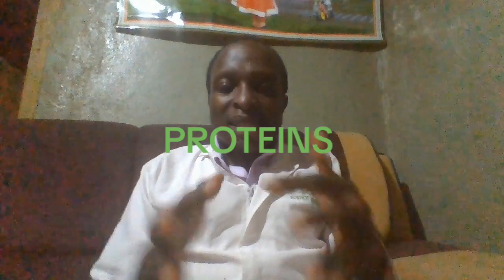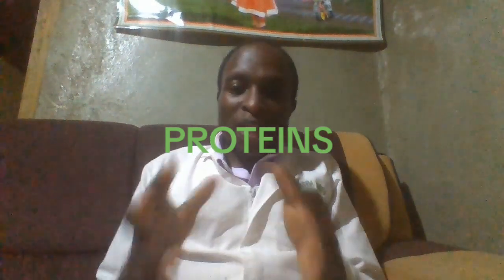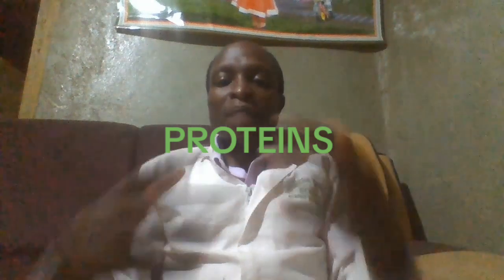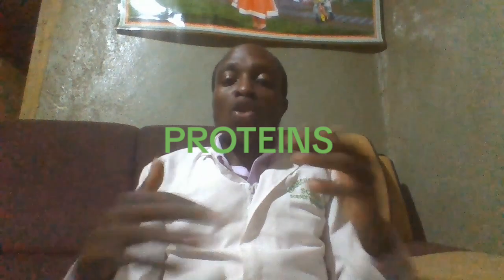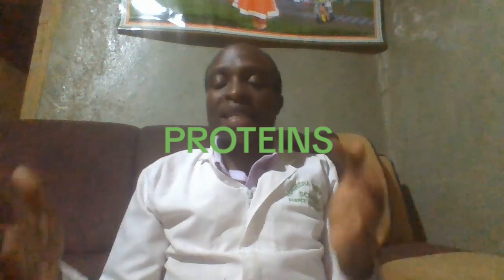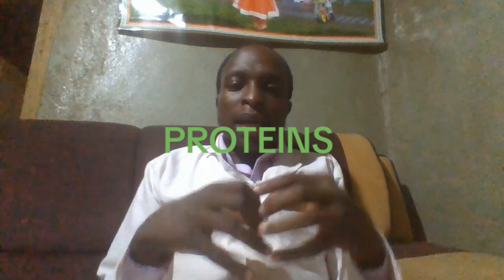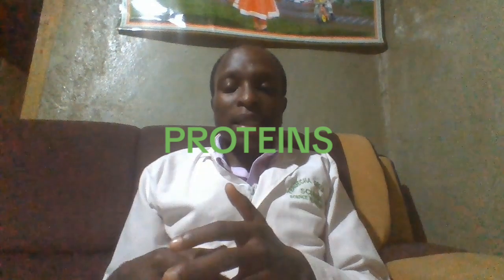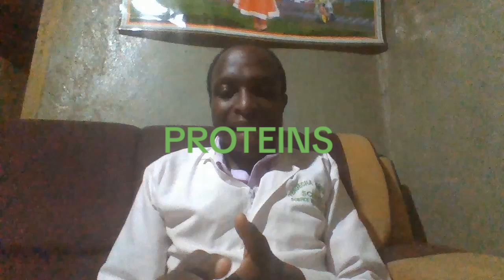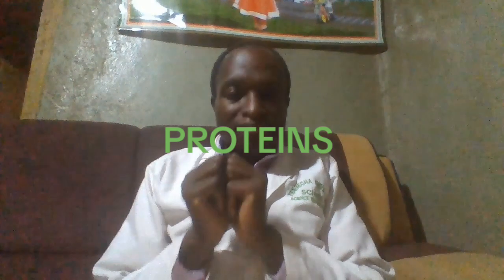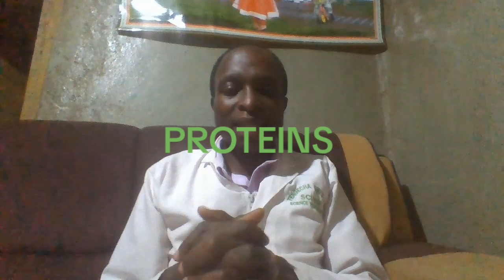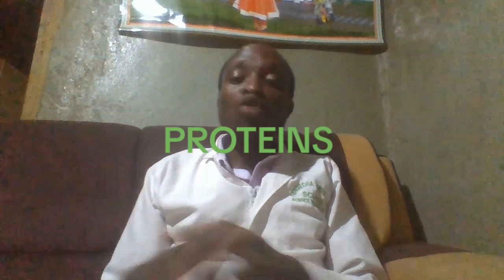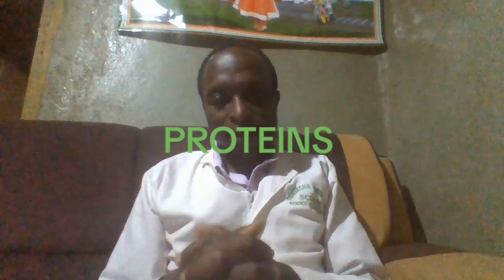So several amino acids put together through the process of condensation form a polypeptide chain. Remember, poly means many. There are 20 known amino acids, 20 naturally occurring amino acids that are synthesized by plants. In animals' bodies, around 11 of them are synthesized, while 9 can never be synthesized in animals' bodies. Such amino acids need to be supplied through food in the diet.